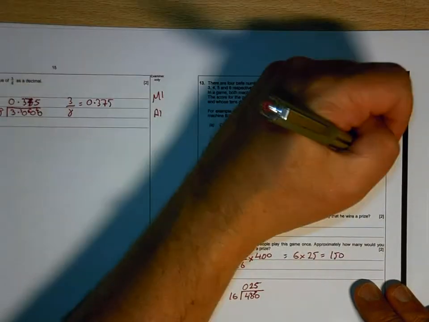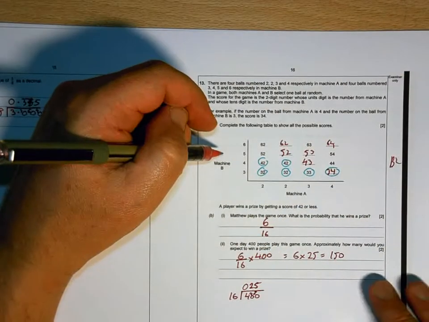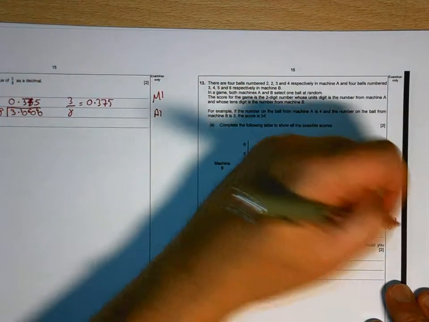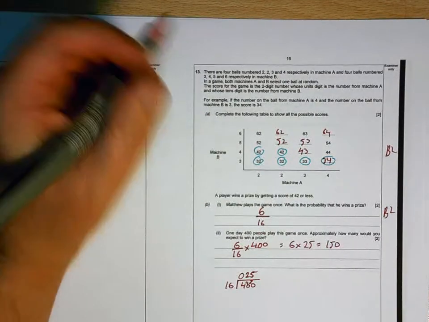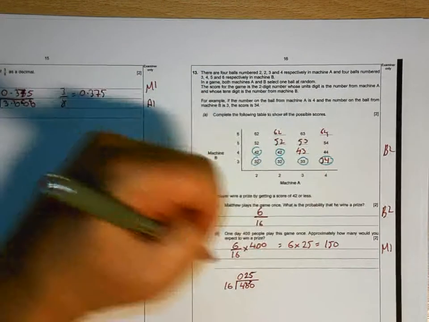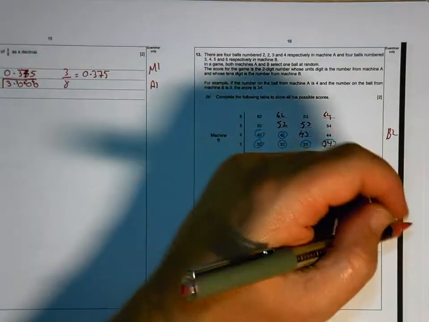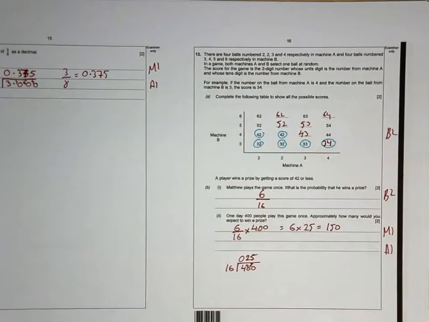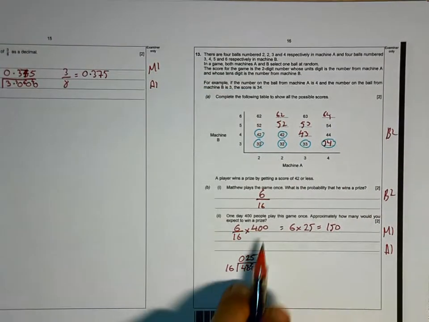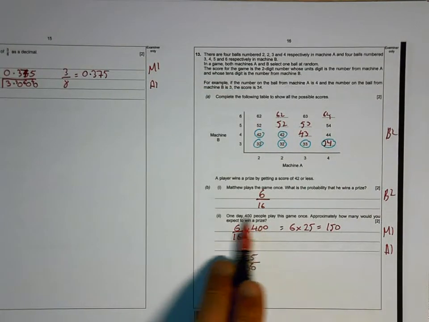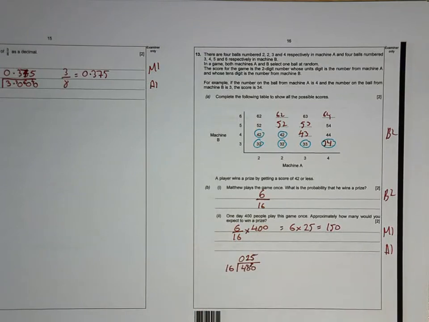So we've got 2 marks for 6 out of 16, 1 mark for writing down 6 over 16 times 400, and then 1 mark for the 150. So if you can't do the 400 divided by 16, the fact that you've written that down is going to earn you 1 mark.